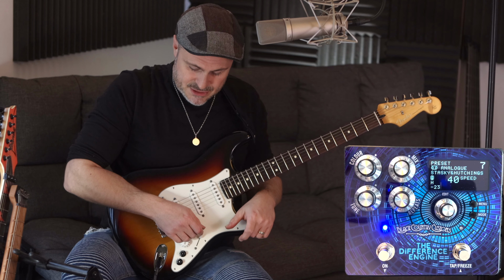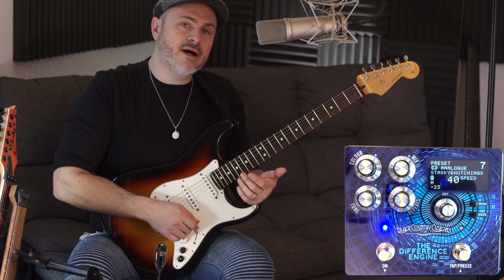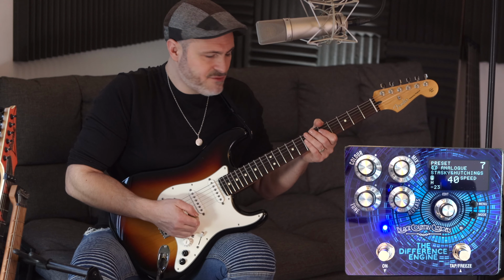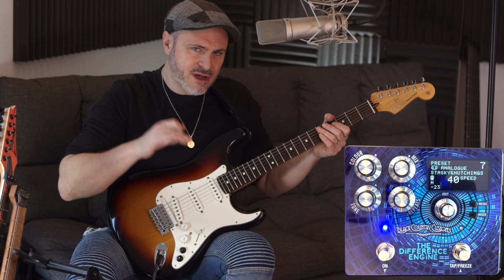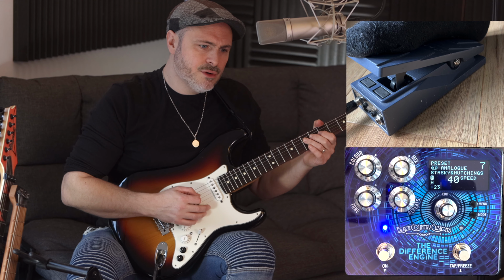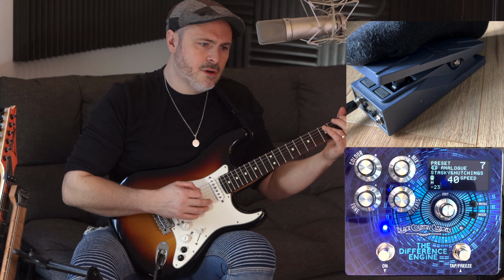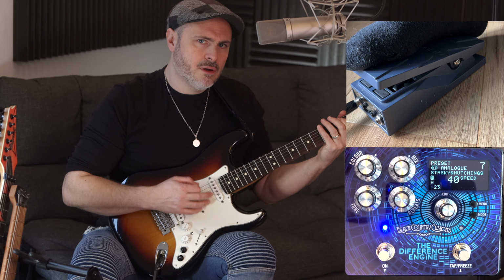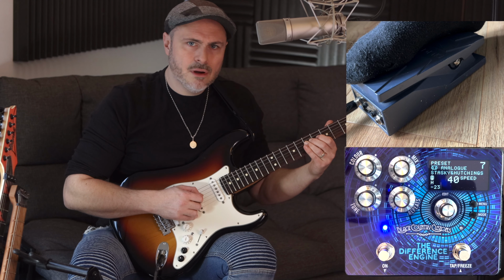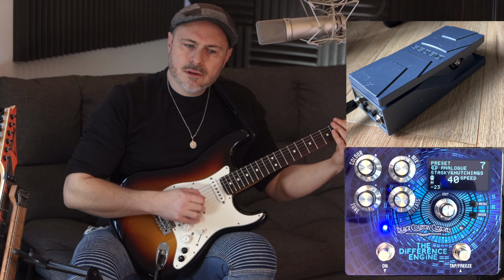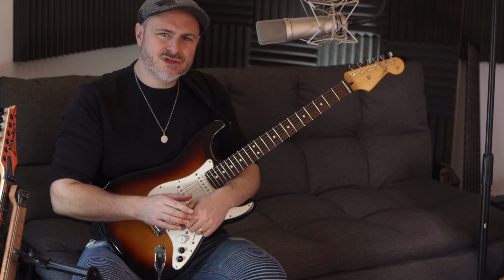So pretty wild sound. If I use the expression pedal, I can bring that in and out. So if I put the expression pedal right the way back, you don't really hear anything, right? As I bring it forward, so I really enjoy that modulation element to the pedal as well.